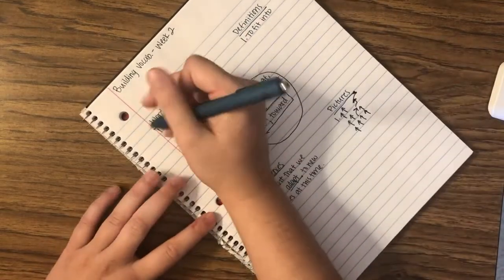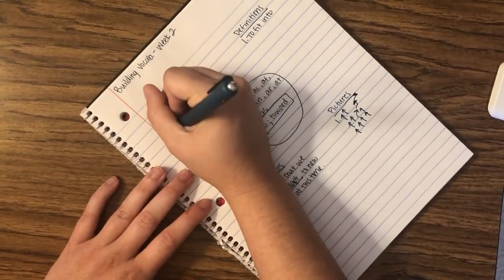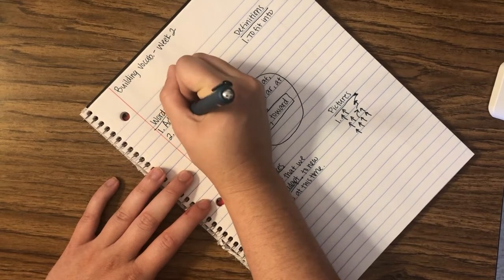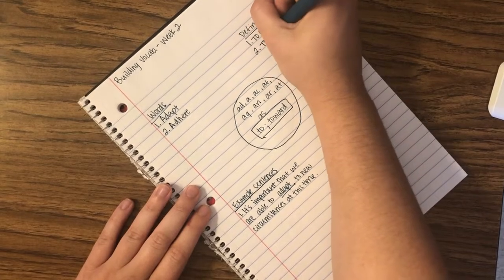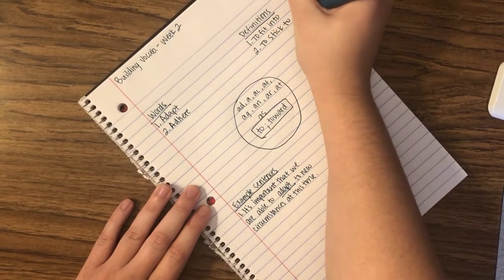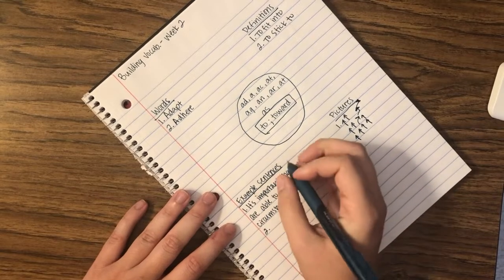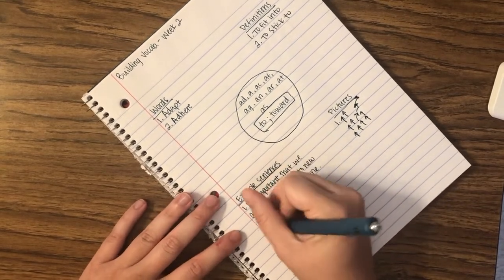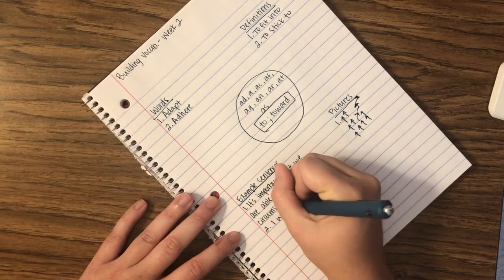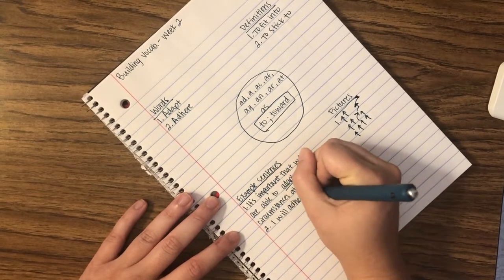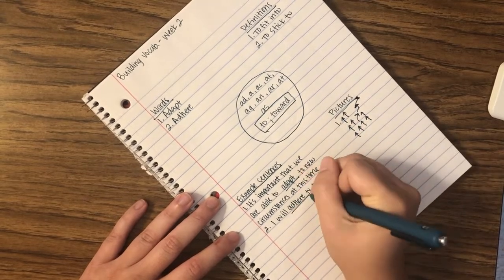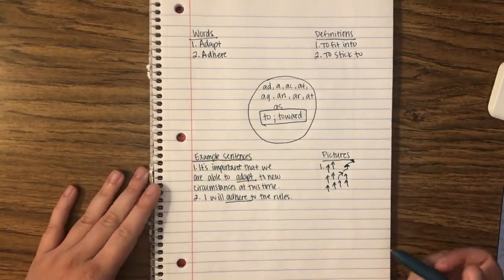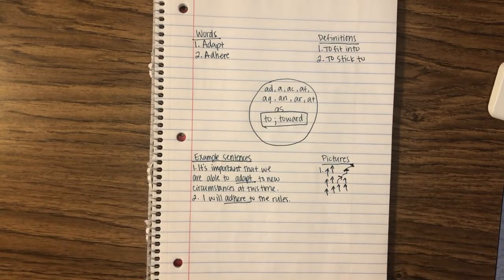Word number 2 is adhere, which means to stick to. An example sentence for adhere is, I will adhere to the rules. So what does that mean? I will stick to the rules. I will adhere to the rules at hand. So there's new rules for online learning. I will adhere to those rules.